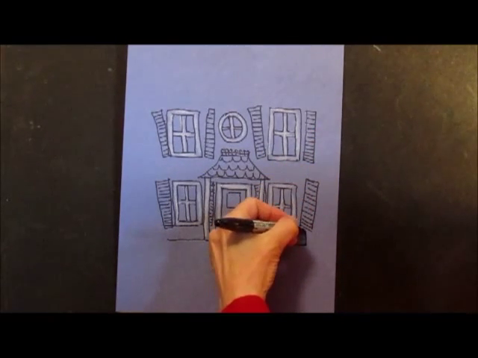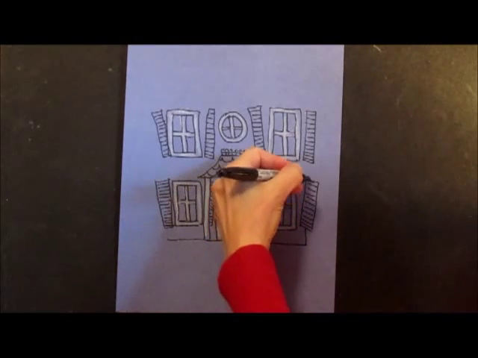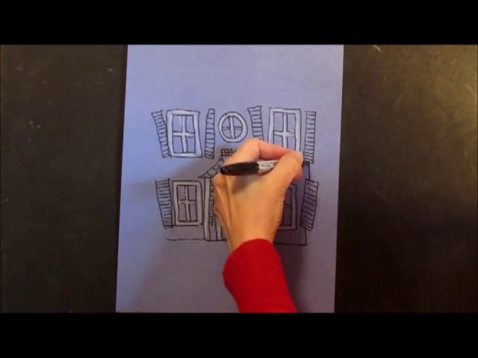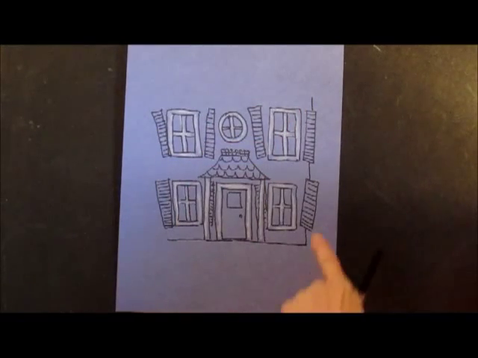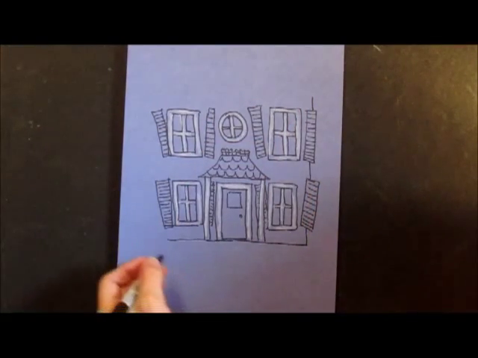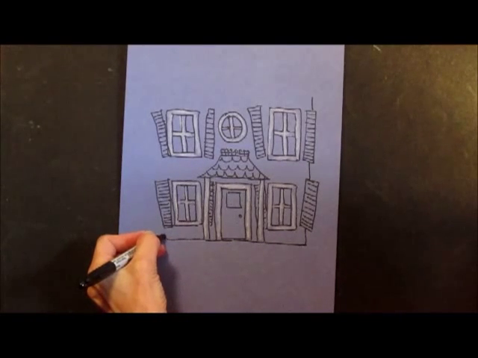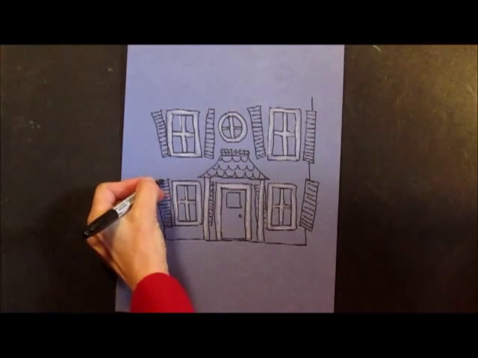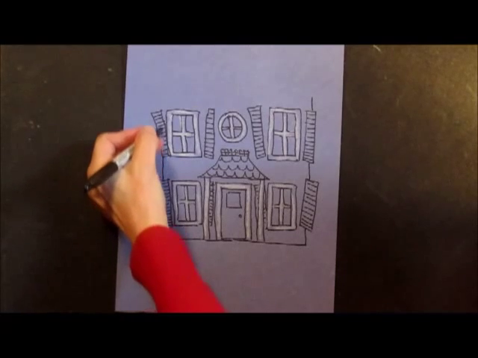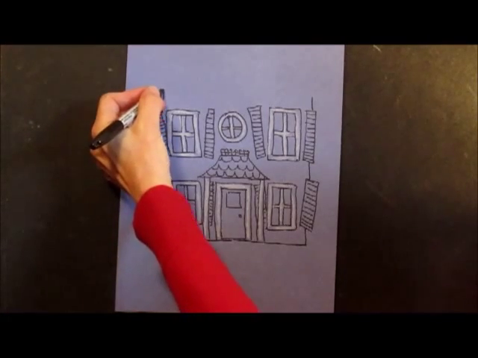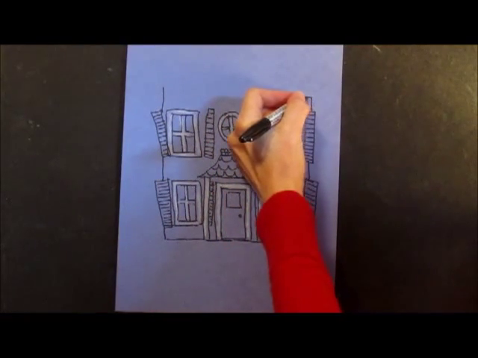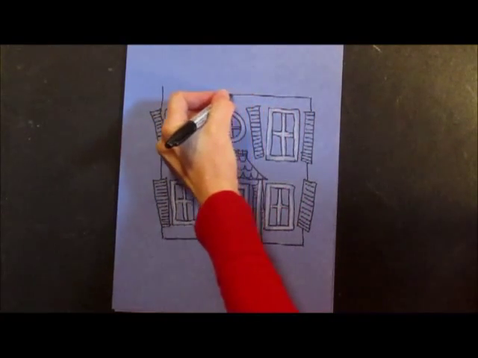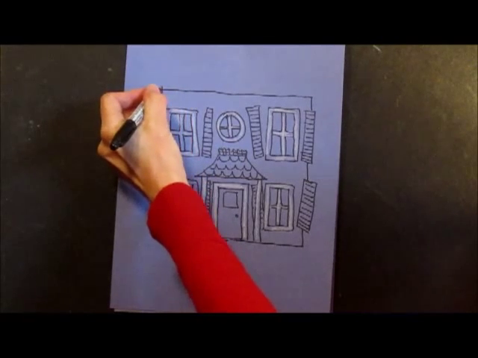So I go up, up, up, up, jump over, continue my line, jump over, and a little bit more. Now it looks like the house is behind the shutters. I'm going to go up, up, up, up, up, jump over, up, up, up, jump over, up, and try to match it. If that's a little higher or shorter, don't worry. Here we go. Right across.